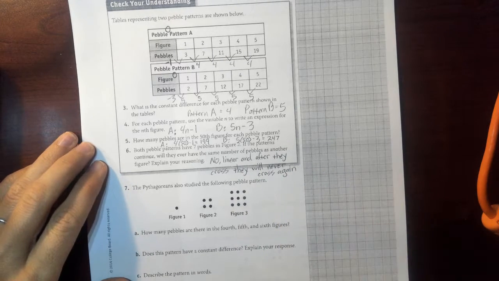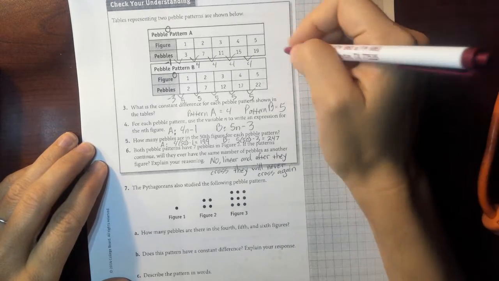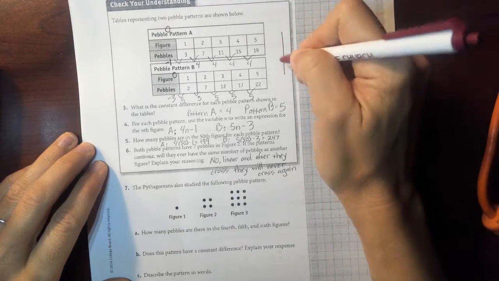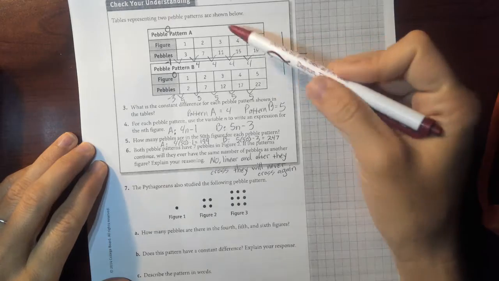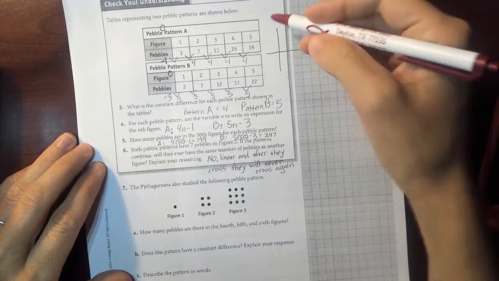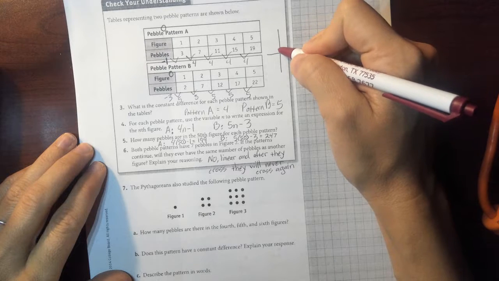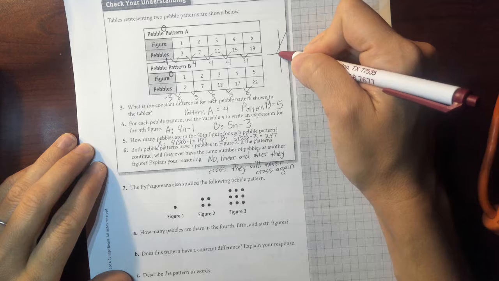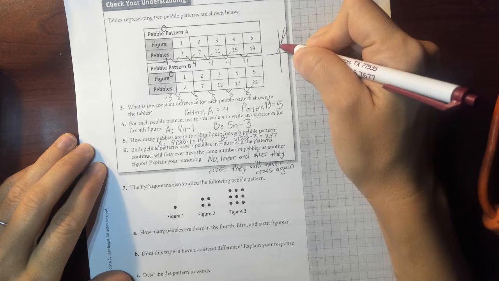So what does that mean? What I'm saying is, if I were to graph these two relationships on a graph, I would have one maybe going up like this, and one going up like this.